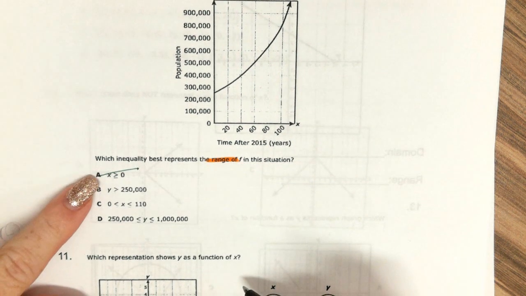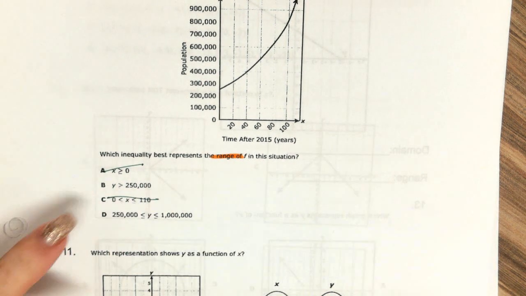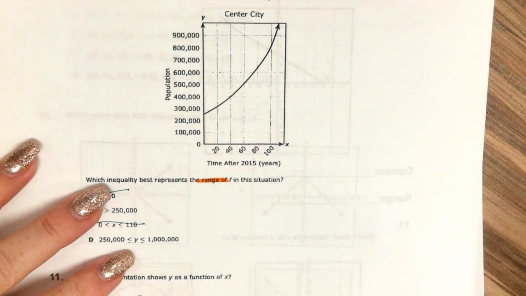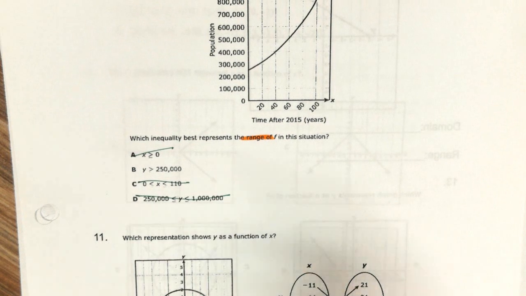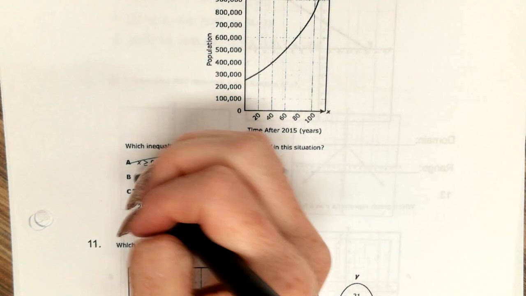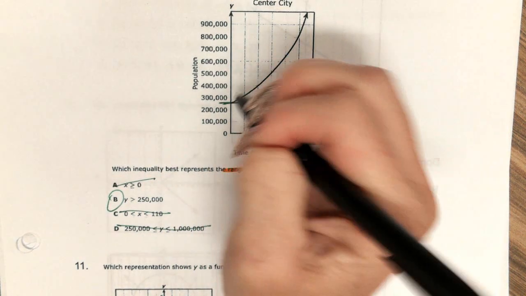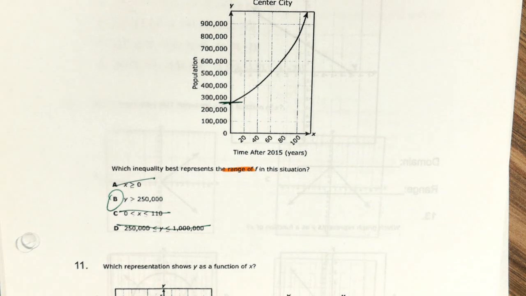Why can I mark off A? Because that's domain. What about C? Mark it out. So now I'm looking at the range. Now look at it. Is it an arrow on one side? So it's not going to have 2 numbers. So it has to be B, but let's talk about it. Y is greater than 250,000 because everything is above it.